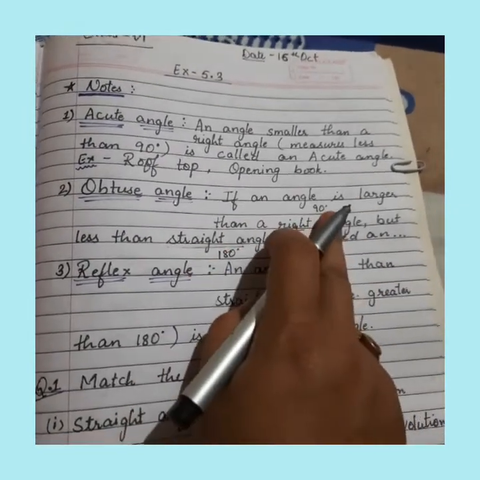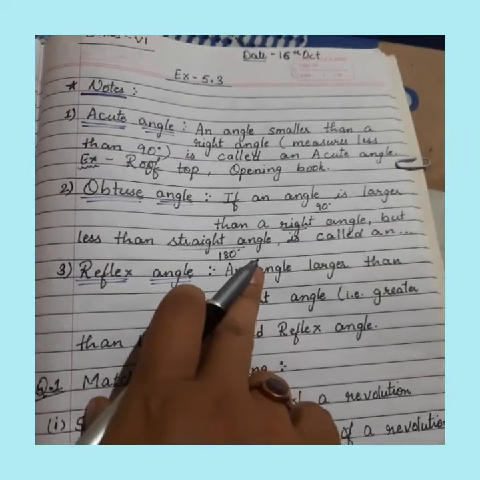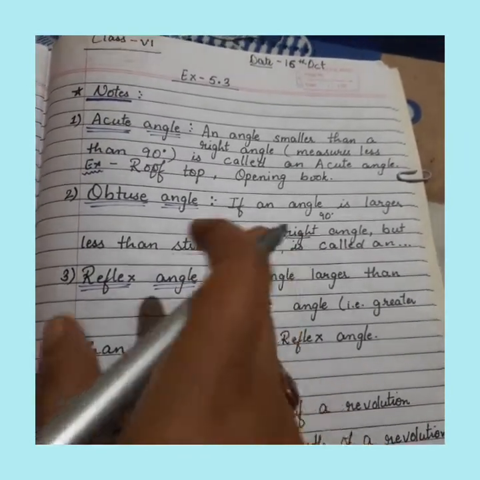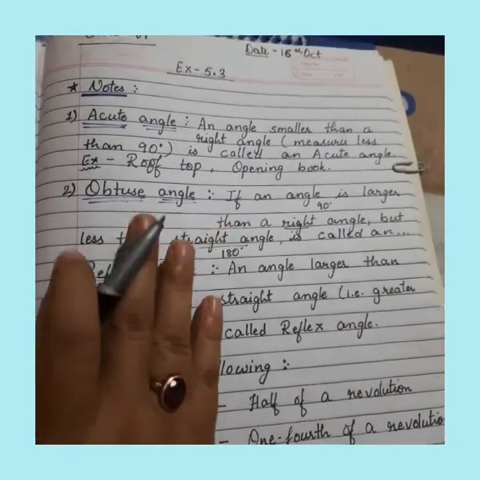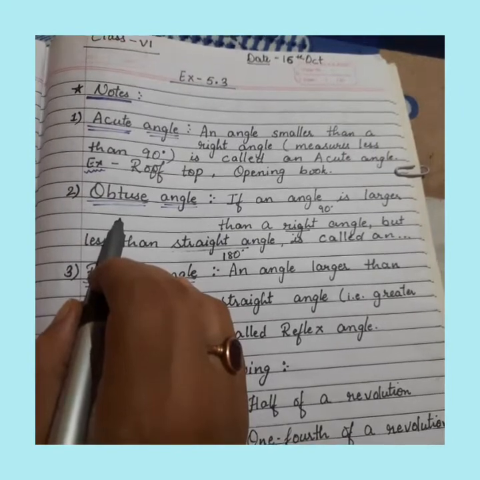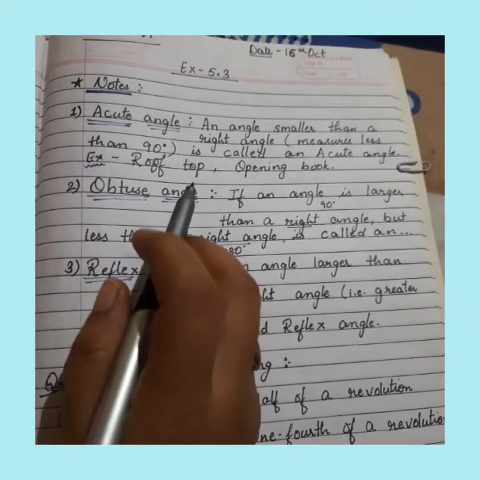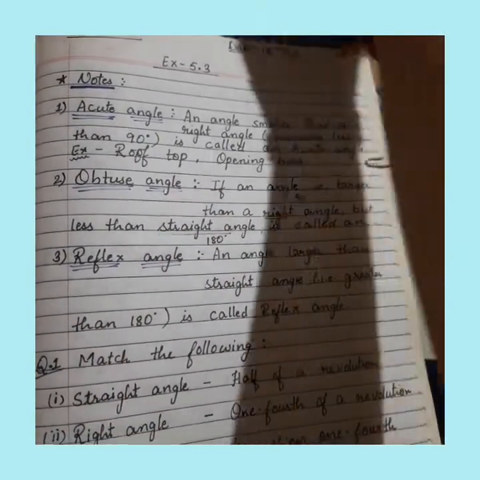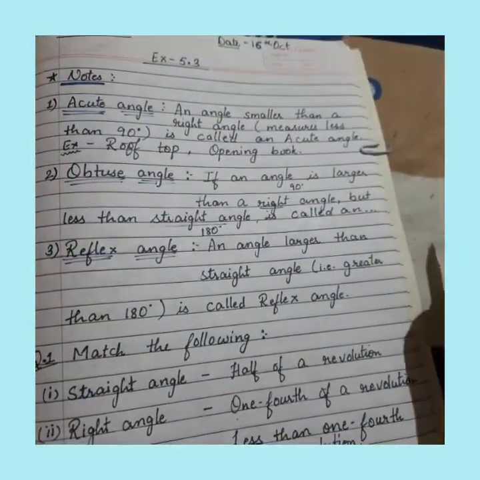It should not be 90 and it should not reach up to 180. Angles like 100, 120, 127, 150 are known as obtuse angles. For example, the table which is used for reading books.